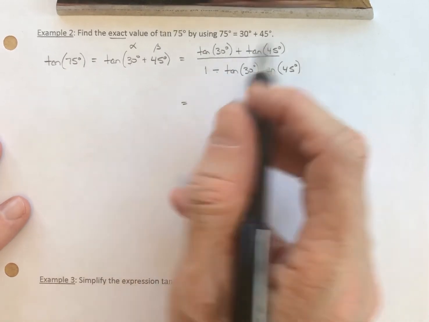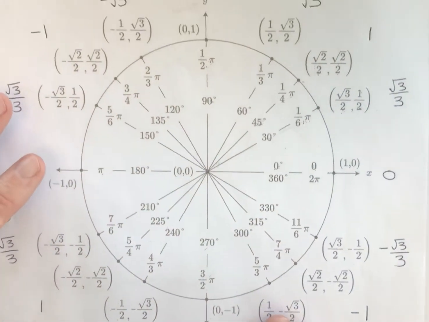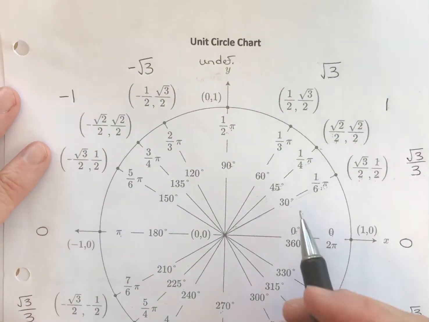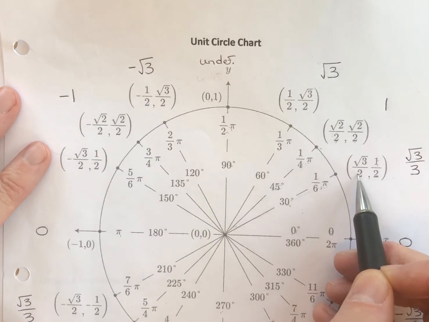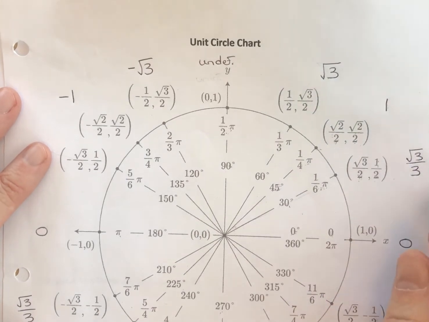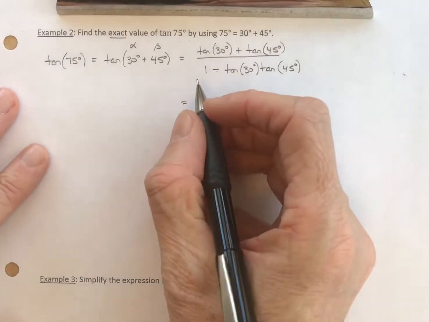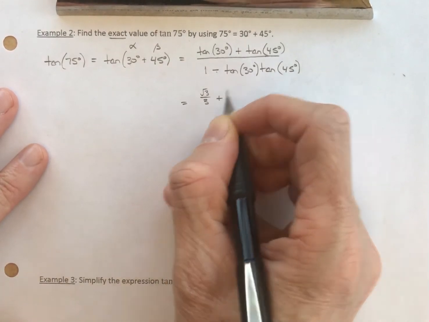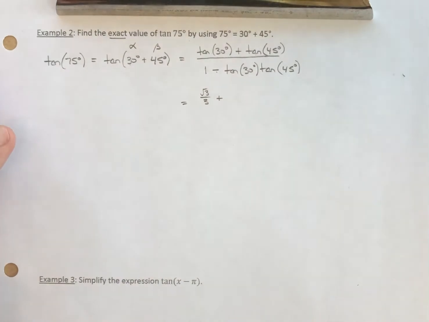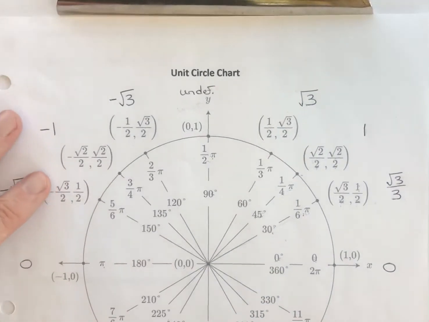Let's see here, tangent of 30. Okay, I go back into my quadrant 1, 30 degrees, tangent is sine over cosine, which works out to be √3/3. So this is √3/3 plus the tangent of 45. I go back to my unit circle.